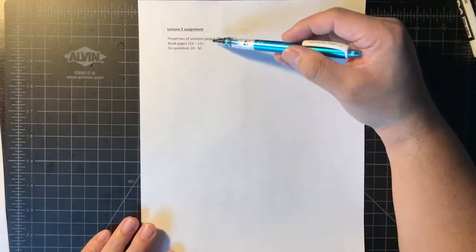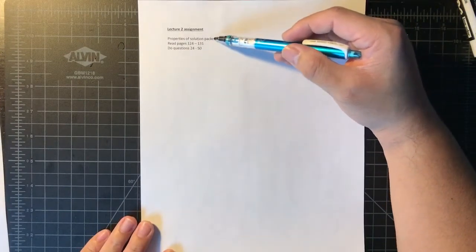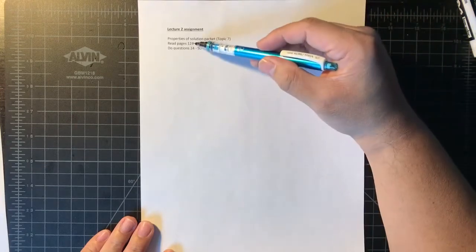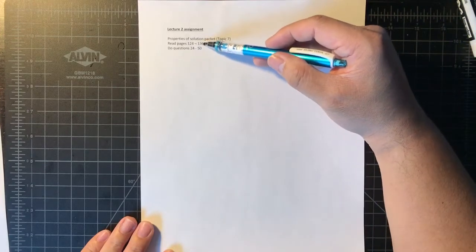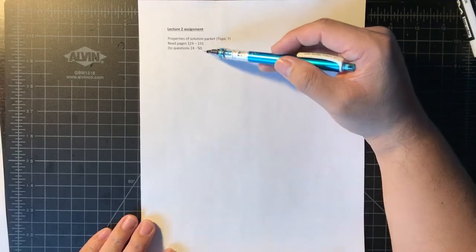All right, everybody, at the end of this lecture, you're to do properties of solution. That's the packet, topic 7. This time you're going to read pages 124 to 131, page 24. Do questions 24 to 50. All right, guys.